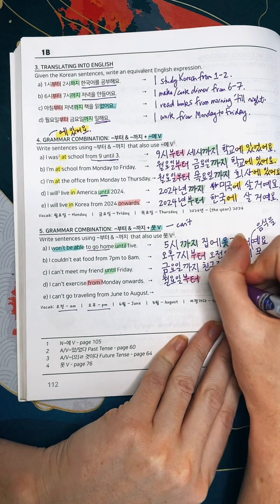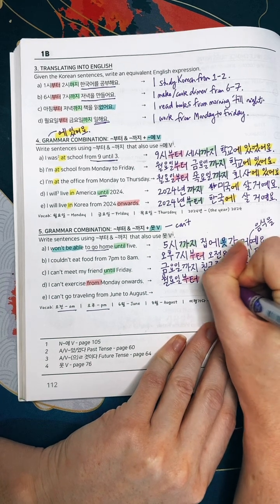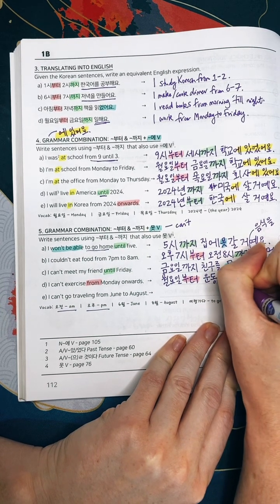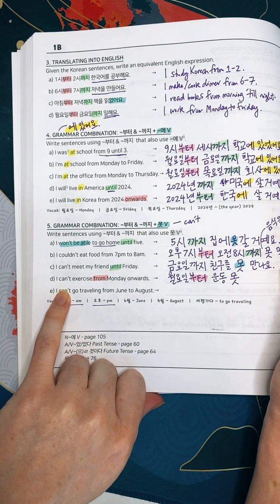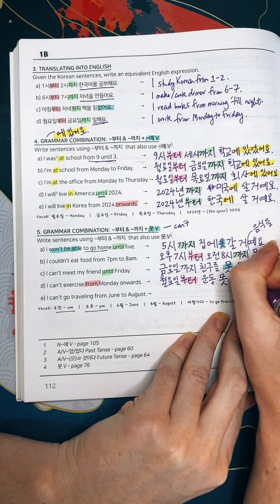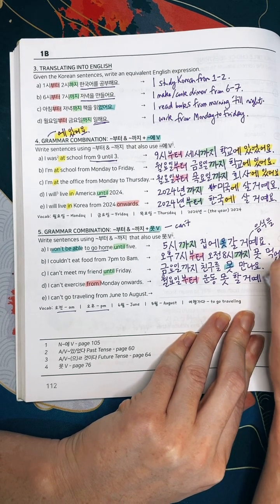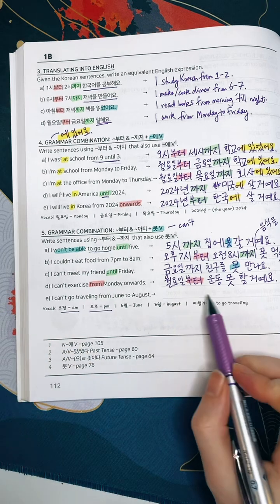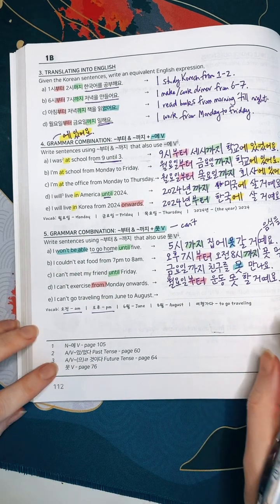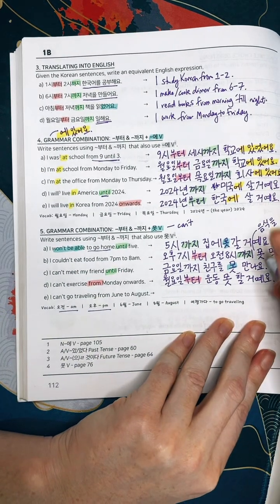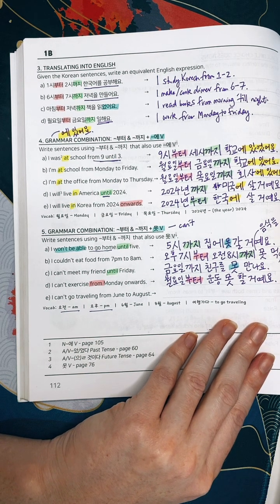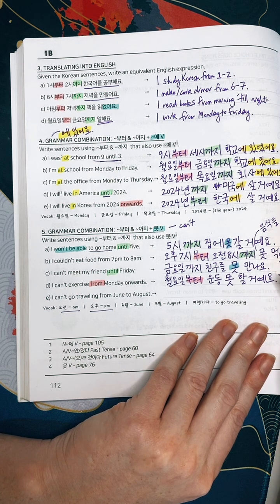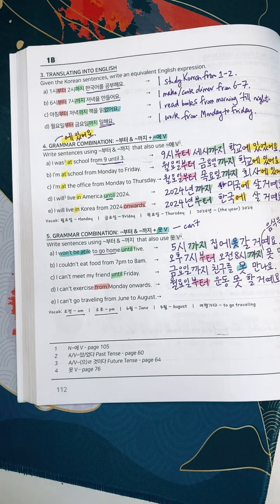So 월요일부터 운동 못 해요, or in this case, it looks like it's the future tense. 못 할 거예요. 월요일부터 운동 못 할 거예요. Or just 운동 못 해요. It's actually, is it future tense or present tense? 월요일부터 운동 못 해요. Either is fine, I think. 해요 might even be slightly better. But yeah, both are good.